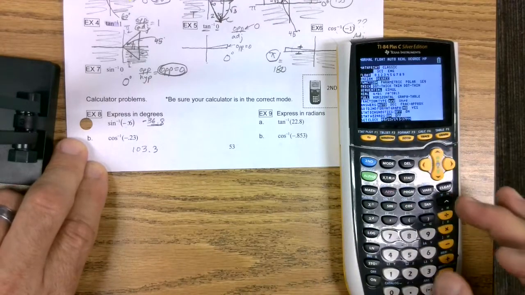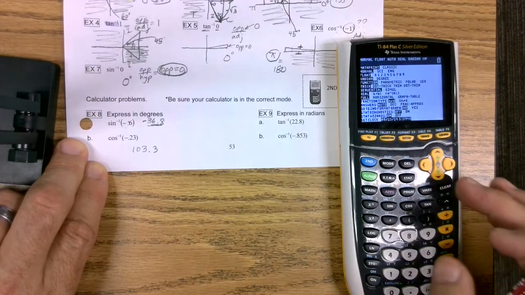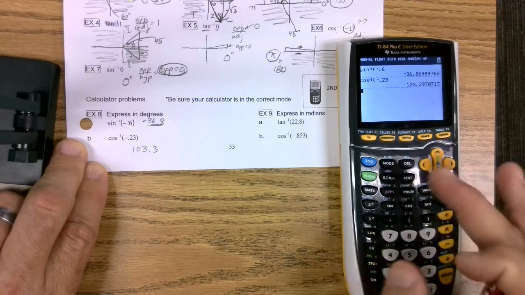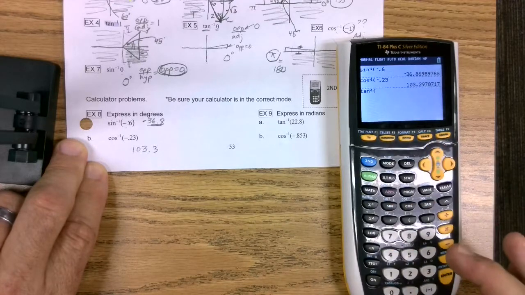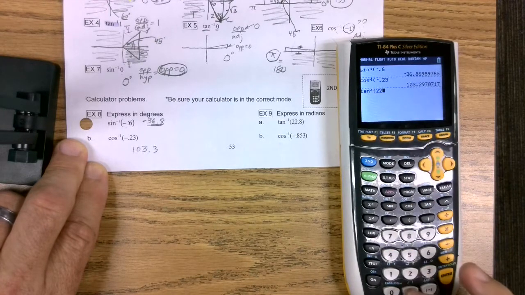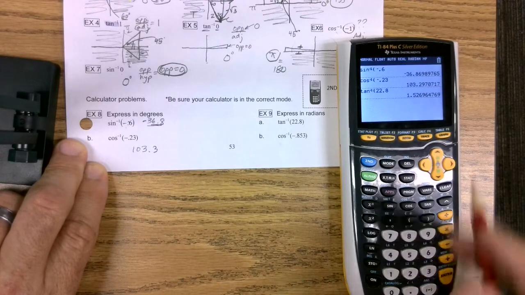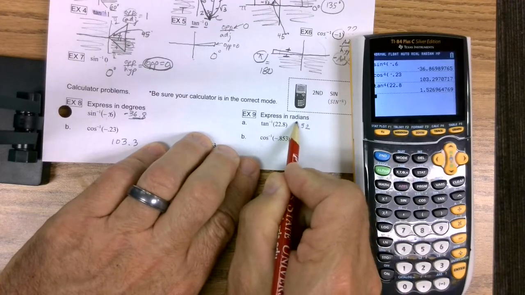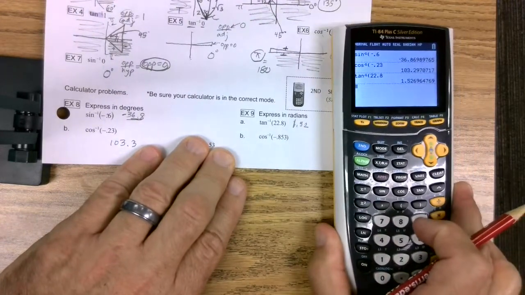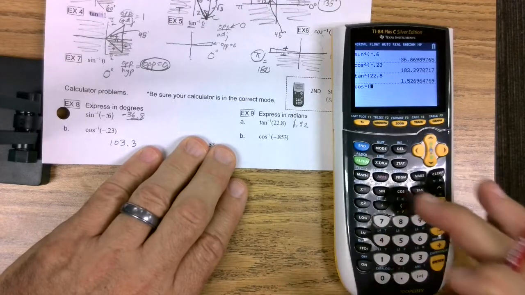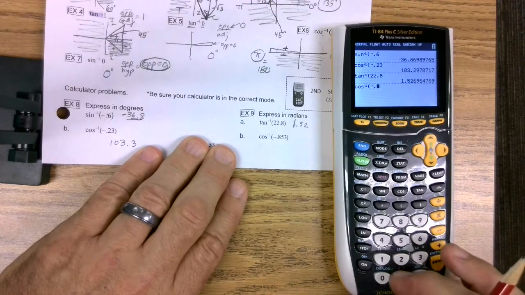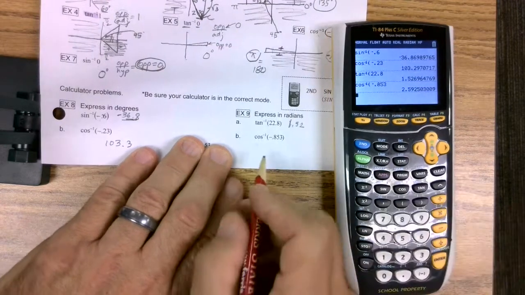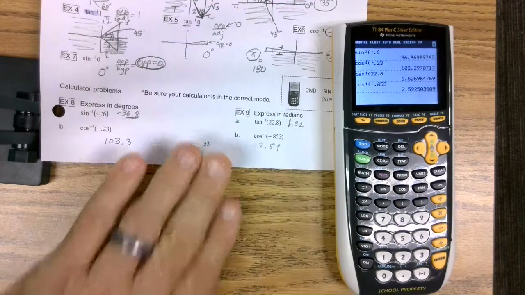I got to go to mode, go down, hit enter, clear it. Now I'm in radian mode, and all I do is go like this. Second tangent, 22.8, enter, and I get 1.52 radians. That's what that is. Running out of space here. And then for the last problem, second cosine, negative 0.853, enter, and it's 2.59. And that finishes the packet lesson.